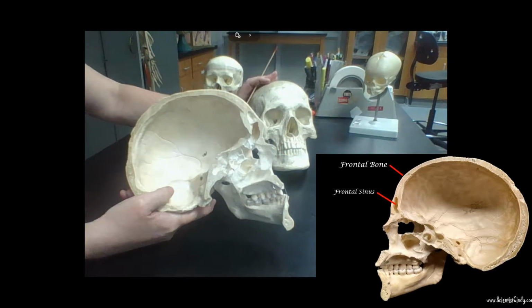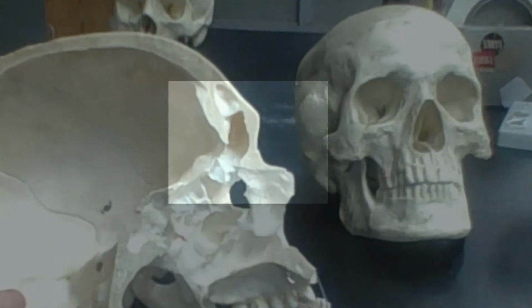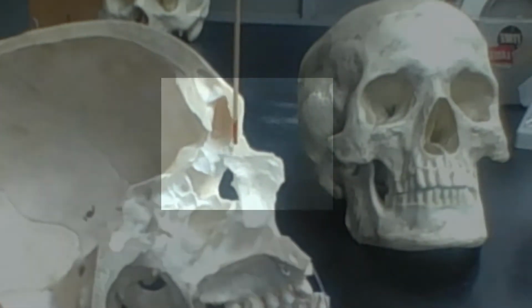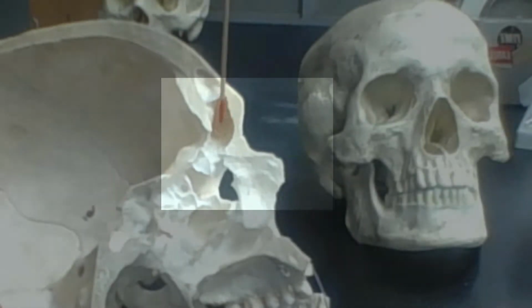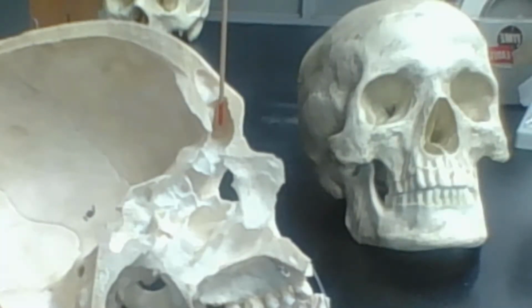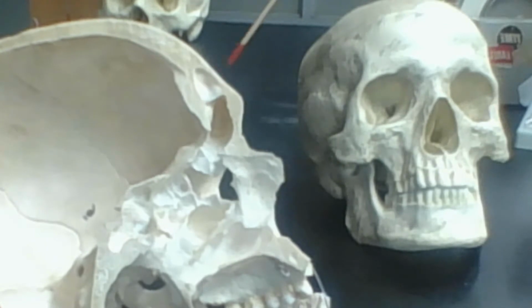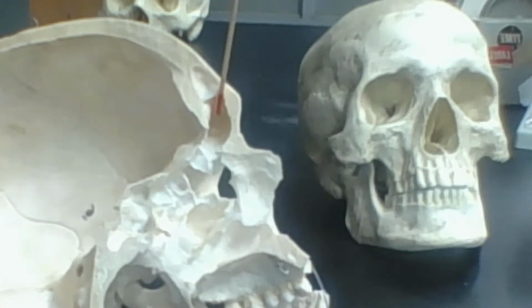So here we have our sagittal section, and this area here would be the frontal sinus. So this is the frontal bone, and the structure here is the frontal sinus of the frontal bone.